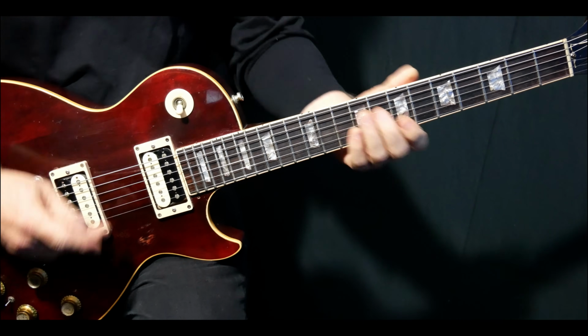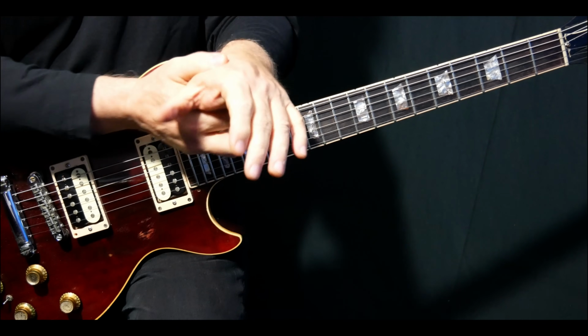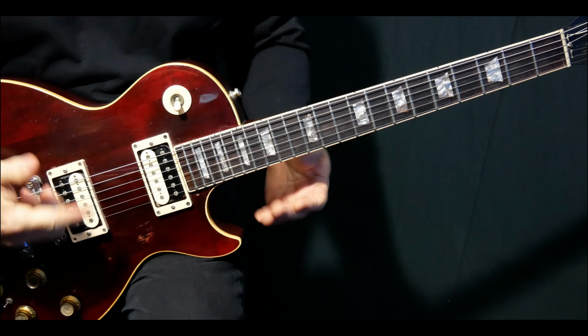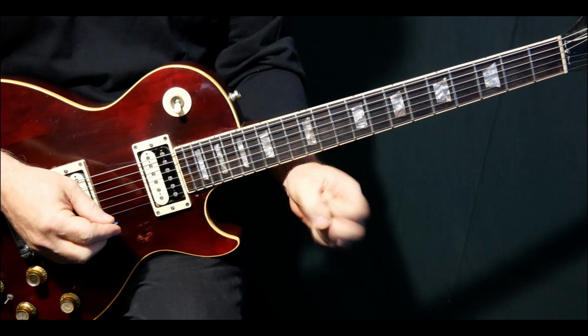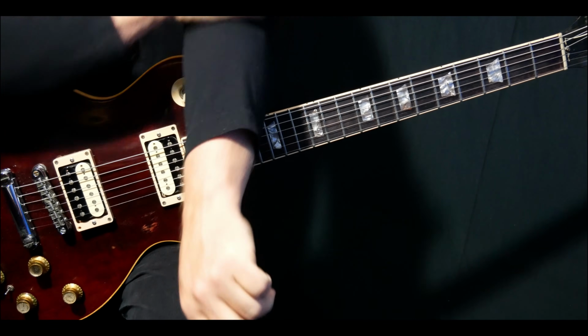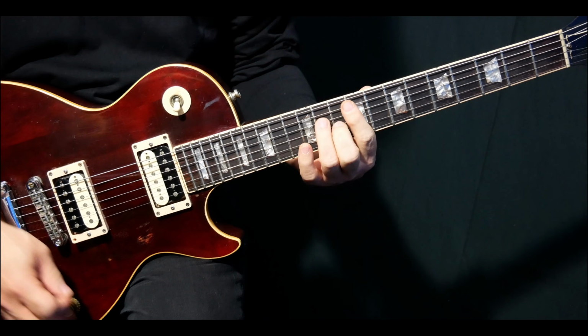All right, so man, that is such great guitar playing, and it's really, really hard on your hand. If you're just playing it once through, it's not bad, but as you practice it, you really feel it in there. All right, so let's do the whole thing quite a bit slower and see how we do here.